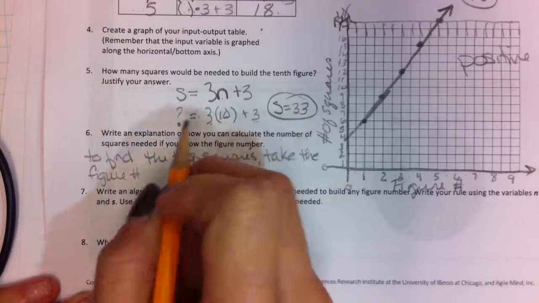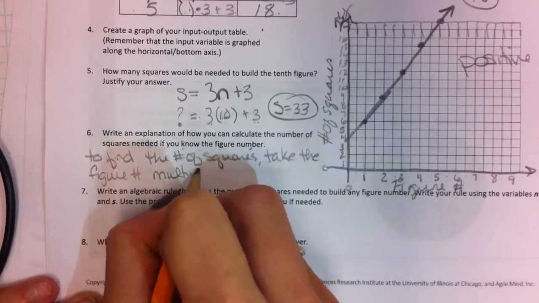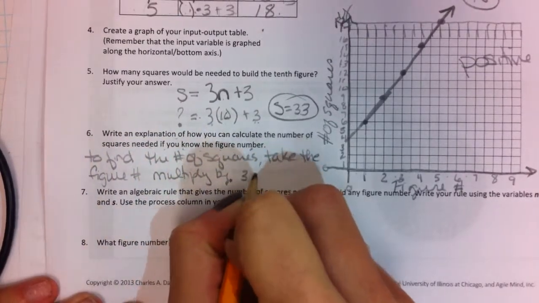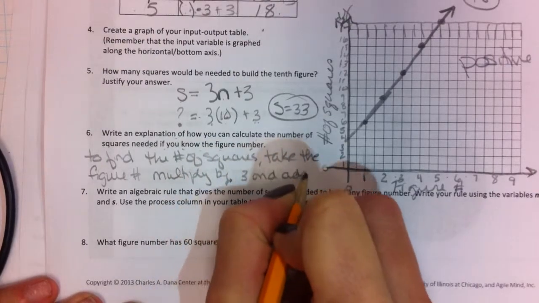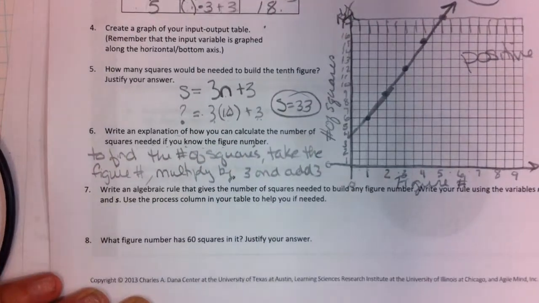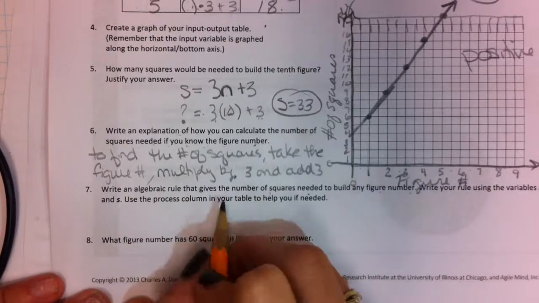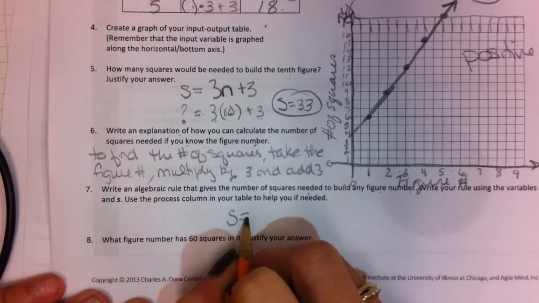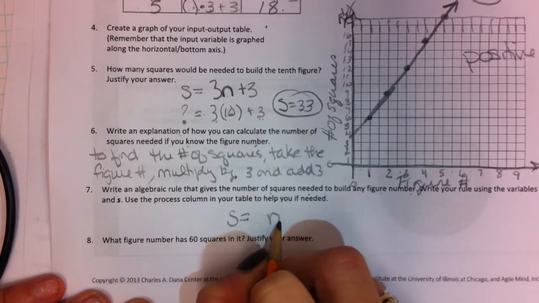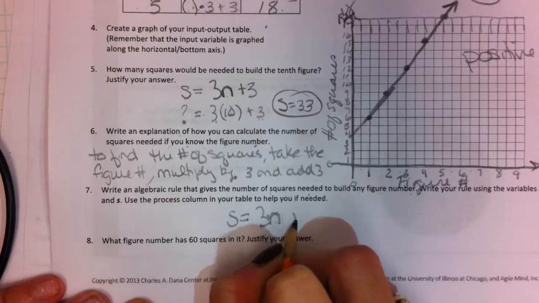Multiply it by 3 and then add 3. Awesome. Okay, write an algebraic rule that gives the number of squares needed to build any figure number. We already got that. The number of squares in that figure is always equal to the number of the figure, figure 1, figure 2, figure 3, times 3 plus 3.